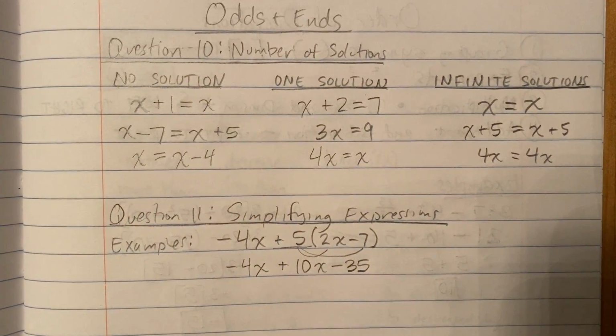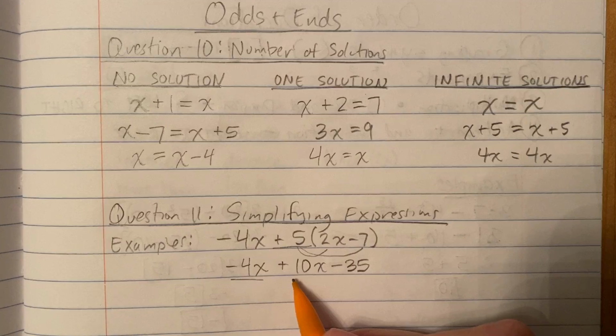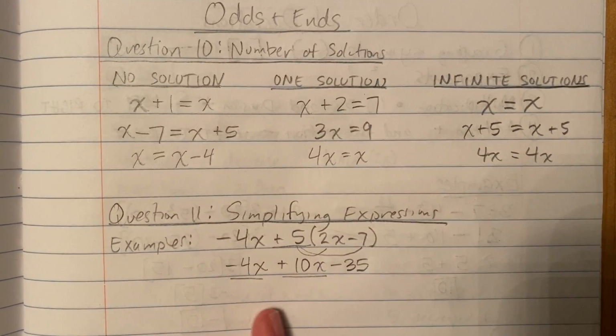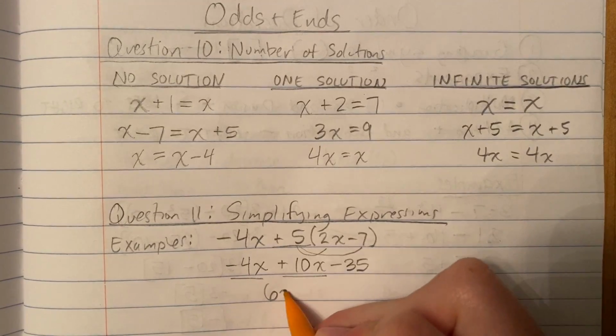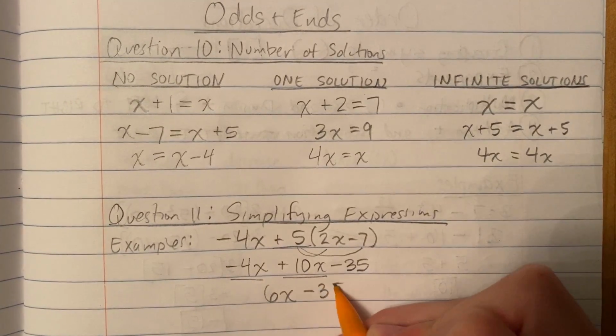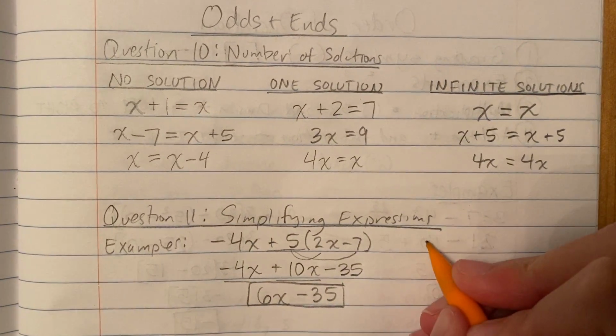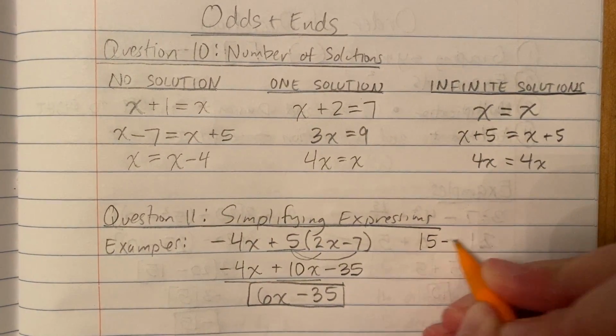What are my like terms here? Well, this has an x, and this has an x, so those are like terms. So this is negative 4 plus 10, which is the same as 10 minus 4, 6x minus 35. Okay, let's take a look at one more example, and then you're going to have a chance to try out some.